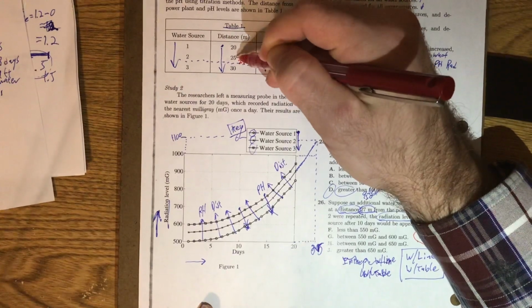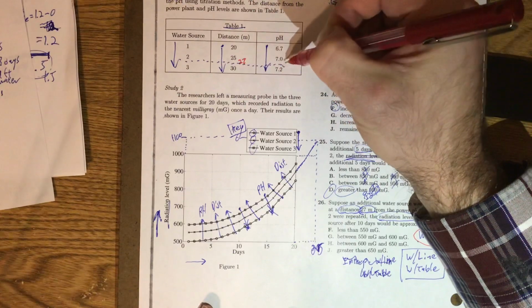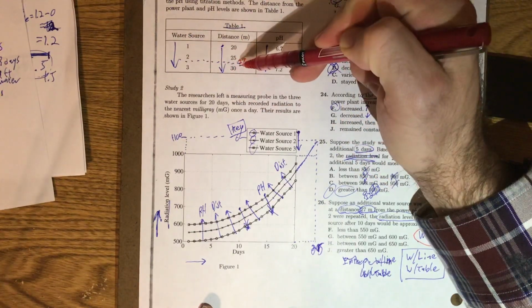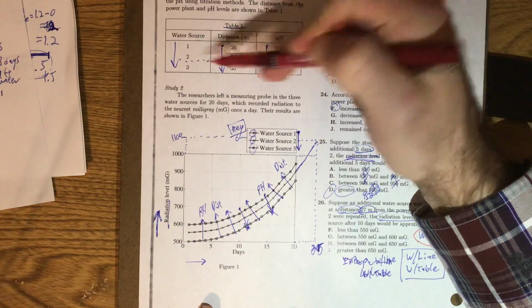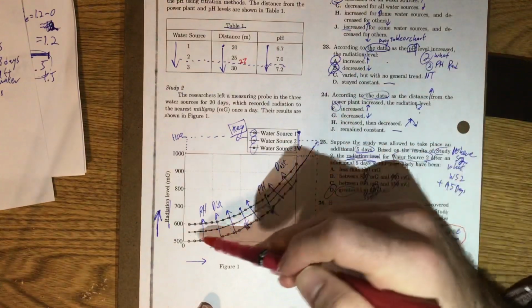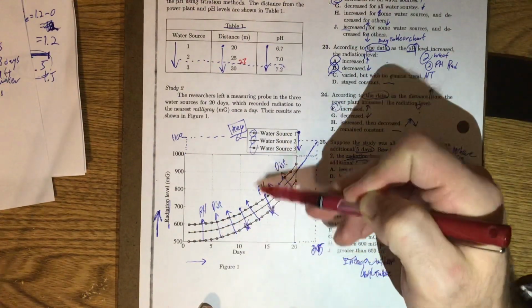27 meters is in between 25 and 30. So I drew a new line right here because I know they're trying to get me to relate water source and distance, and this is the only place where it's related. Then they're asking where I'm going to find that radiation per day.